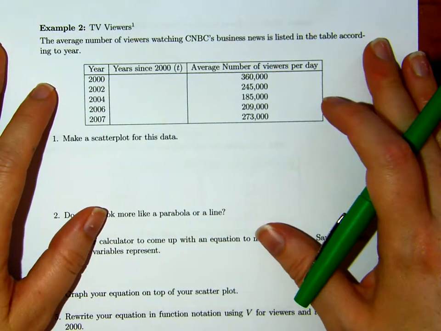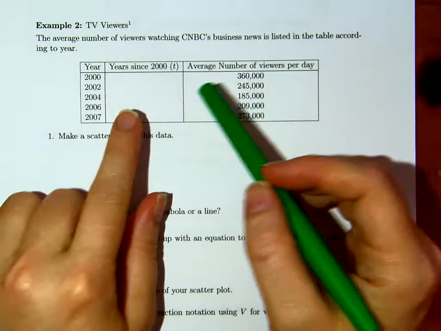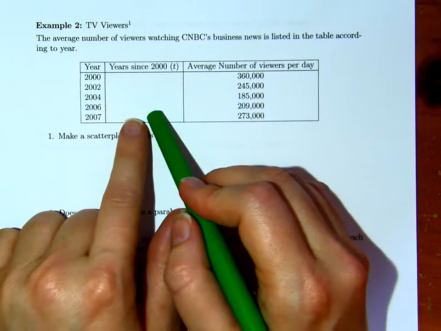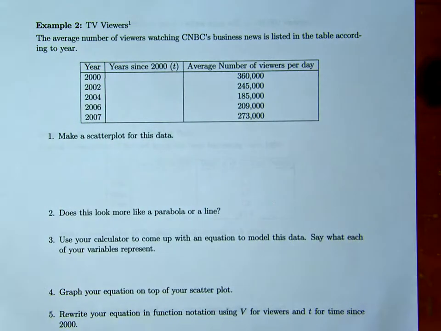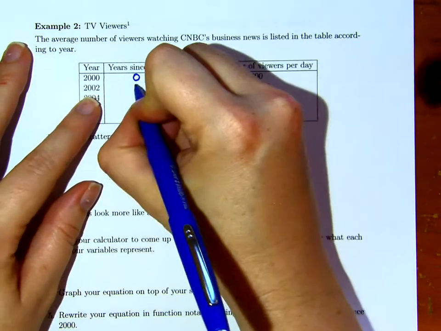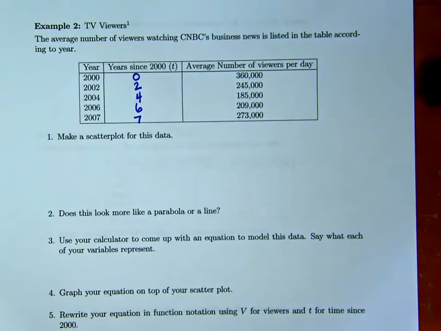do this again. TV viewers. The average number of viewers watching CNBC's business news is listed in this table according to the year. All right. Average number of viewers per day and the years. So there's a blank here, and we should fill it in because it makes our scatter plots and our models just so much easier. So our counting, let's start at years since 2000. So this would be 0 years since then, 2, 4 years, 6 years, and 7 years since the year 2000.